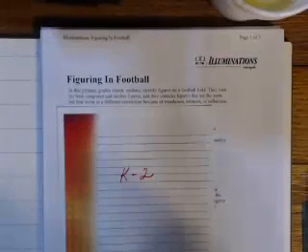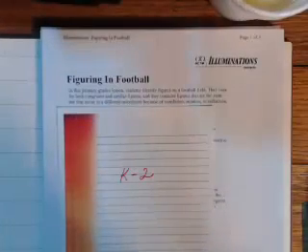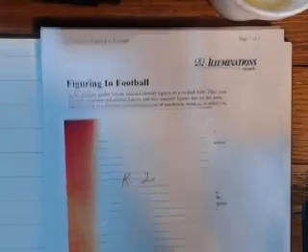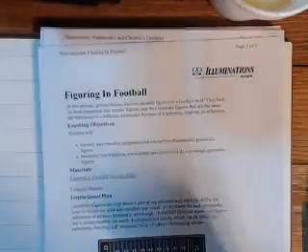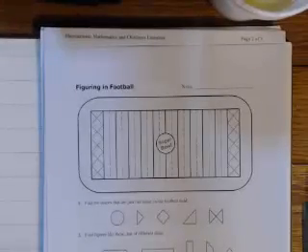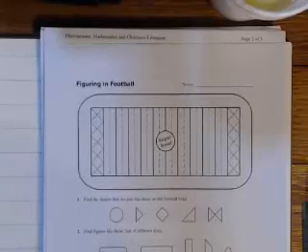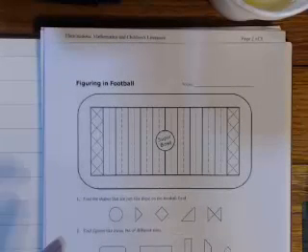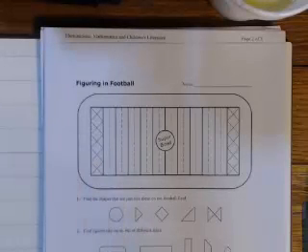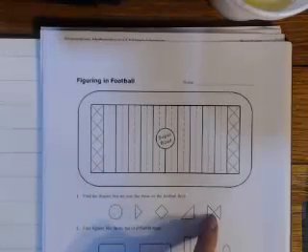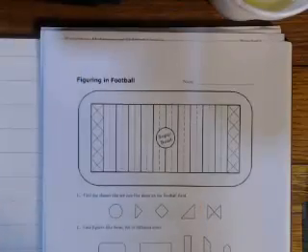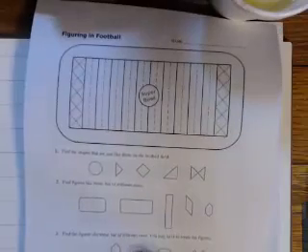I want to show you some age-appropriate activities that you can do with polygons. This activity is a K through 2 activity where you have the students look at something like a football field, something they're familiar with, and they try to find the shapes that correspond to the shapes in the field. So which of these shapes can you find in this field? And then it goes on to getting into more complex shapes as you go down.